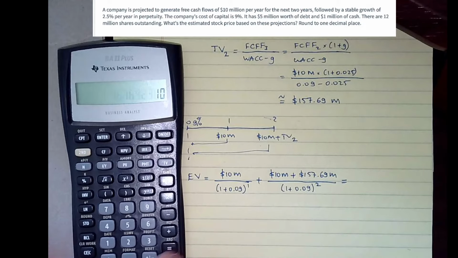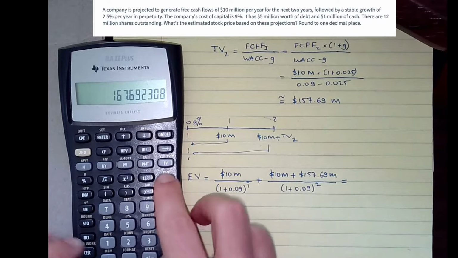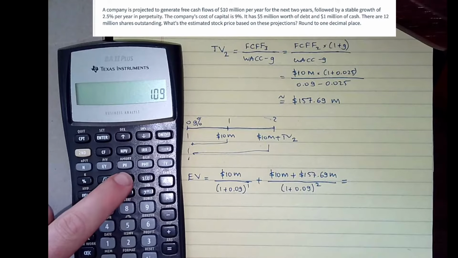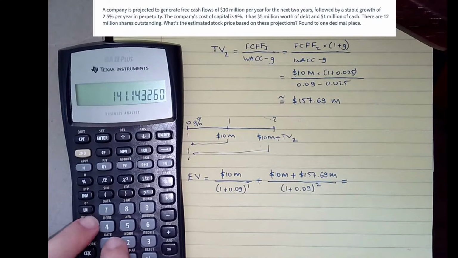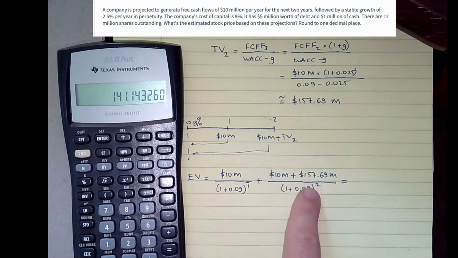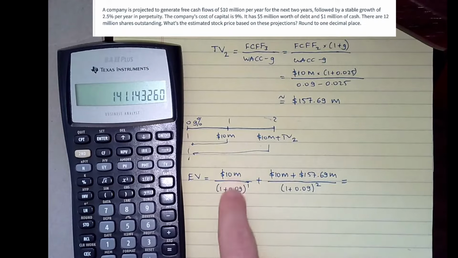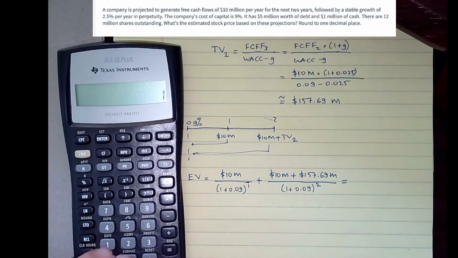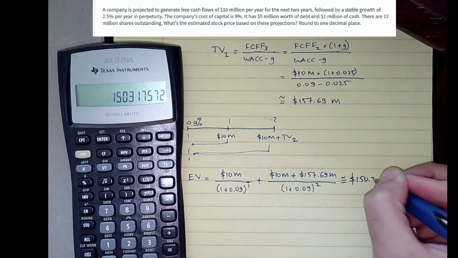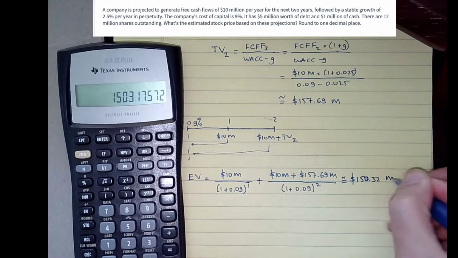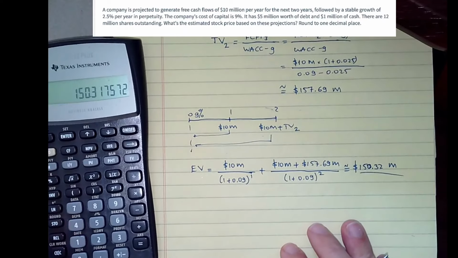Let me add the second 10 million and then divide by 1.09 squared, equals 141.14. Let me store that STO1. So the second term is 141.14. Let me do the first one, 10 divided by 1.09. That's the present value of the first one. This plus recall 1 together gives 150.32 million for the enterprise value, right?